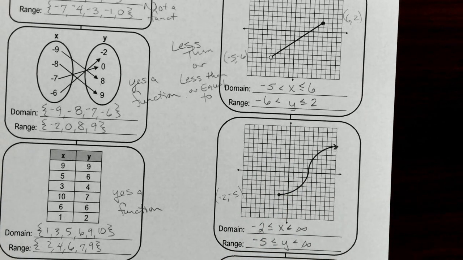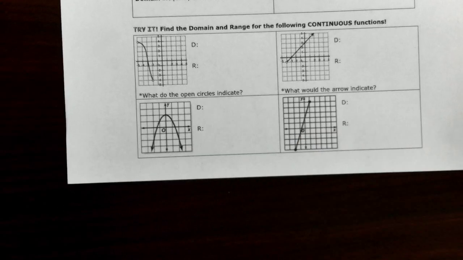What else? Gollum, you good? If you're good, put your hand down. Taylor, you good? Perfect. Okay, so now let's go to the first page of notes, and I want to go all the way to the bottom. We're going to work these 4 examples.